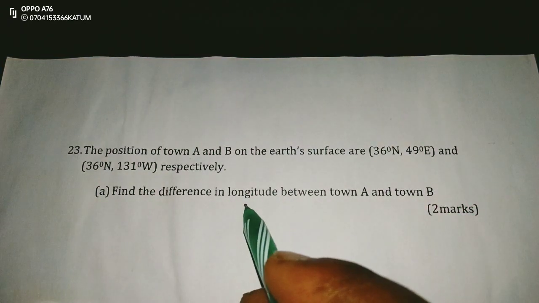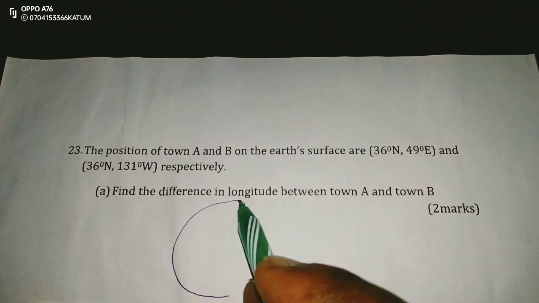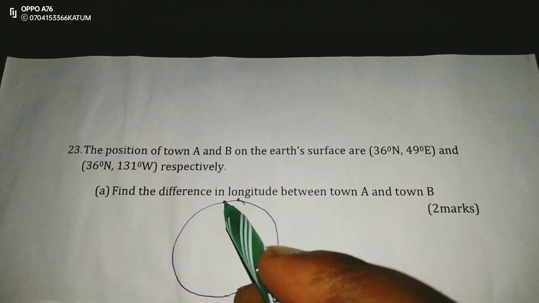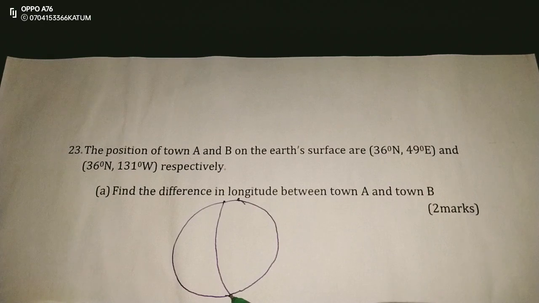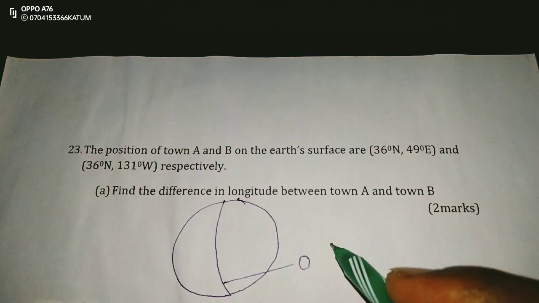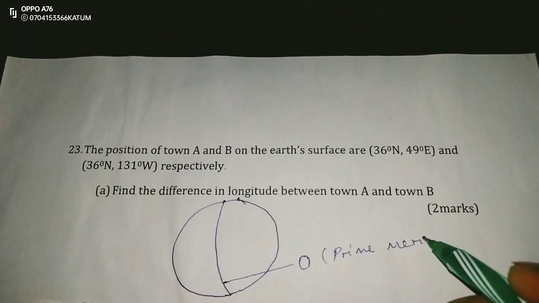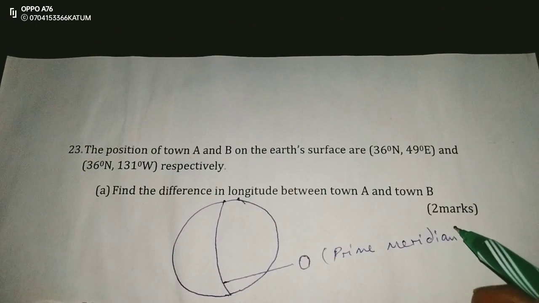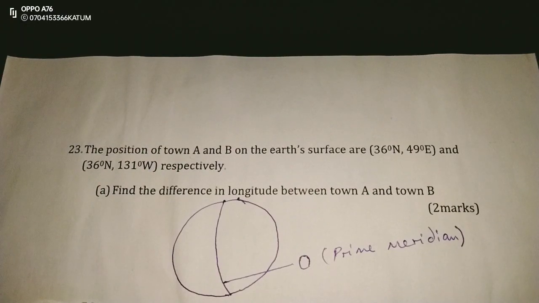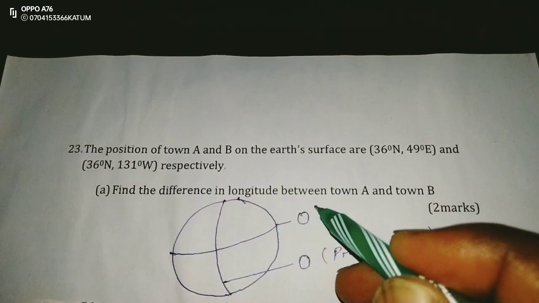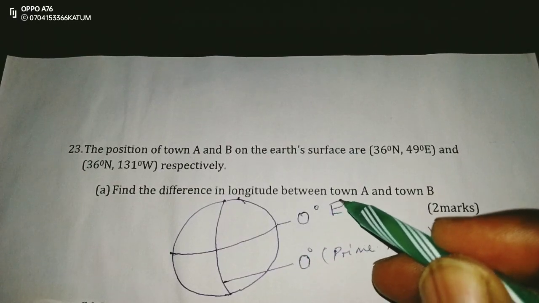Now, between town A and B, we can see even from the statements that they are on two supplementary longitudes. If this is the 0 degrees prime meridian, remember, it is the prime meridian where all the other longitudes are named. Then we have 0 degrees, the equator.